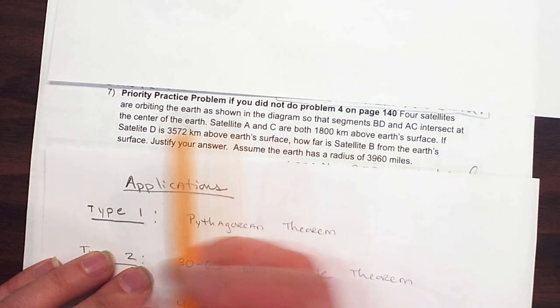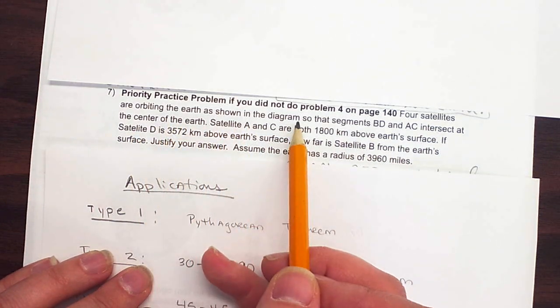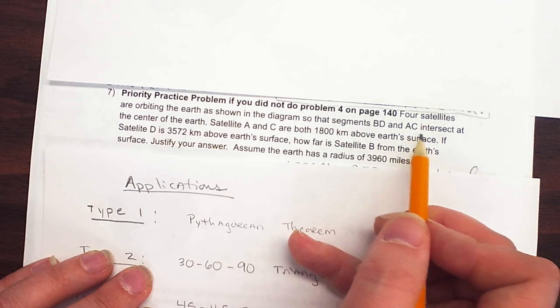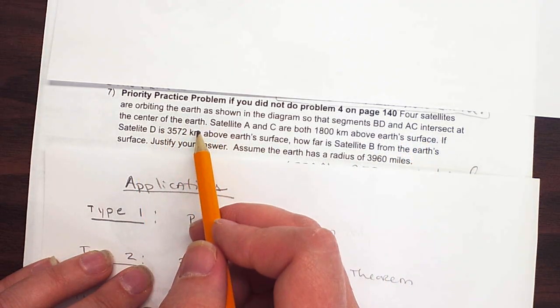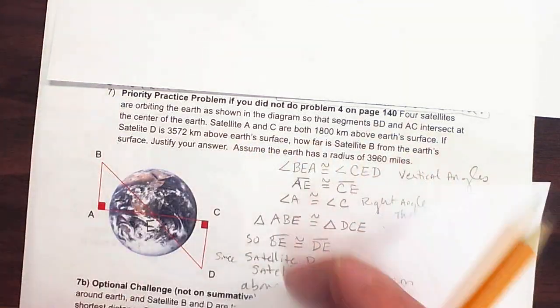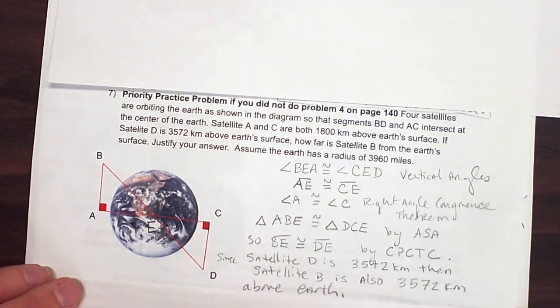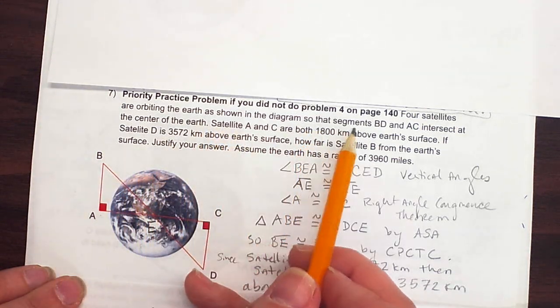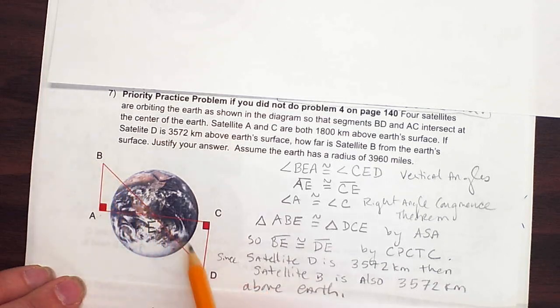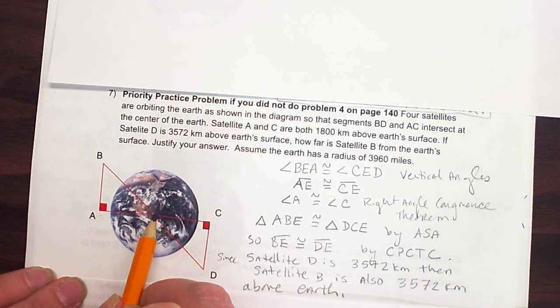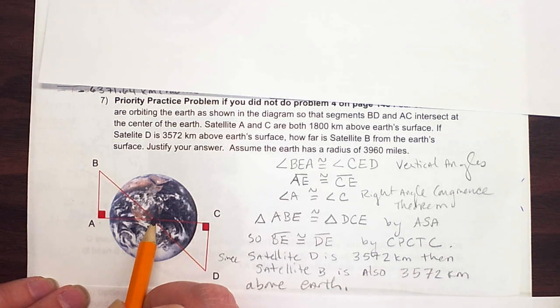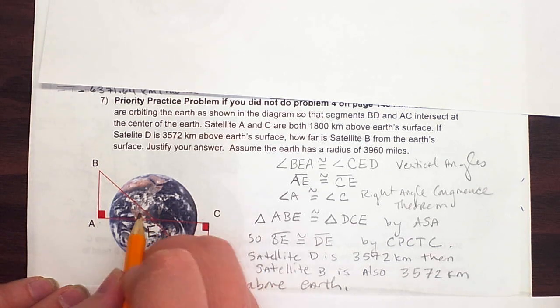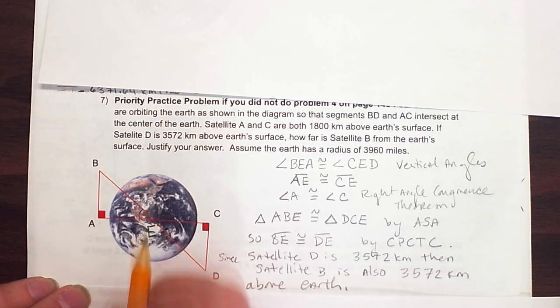We have 4 satellites orbiting the Earth as shown in the diagram, so that segments BD and AC intersect at the center of the Earth. So let's look at the picture because that doesn't make any sense without the picture. This is supposed to be an intersection of 2 lines. You want to think to yourself, what does that mean? That means this angle and this angle are going to be congruent. Those are vertical angles right there.